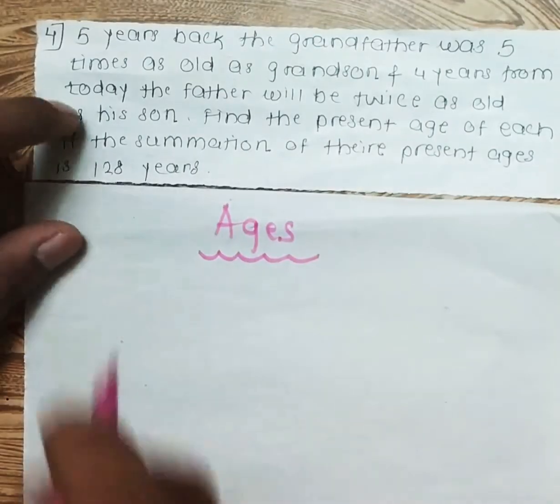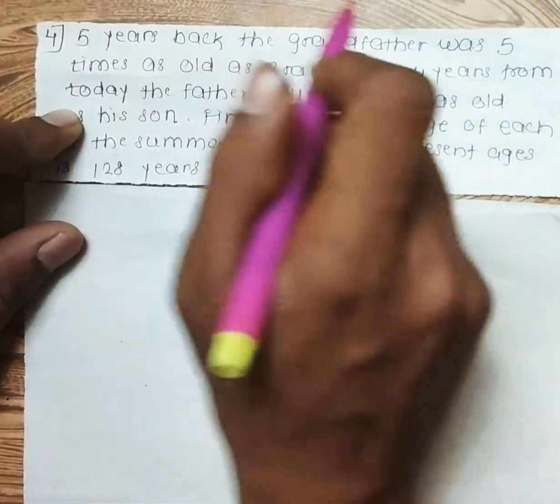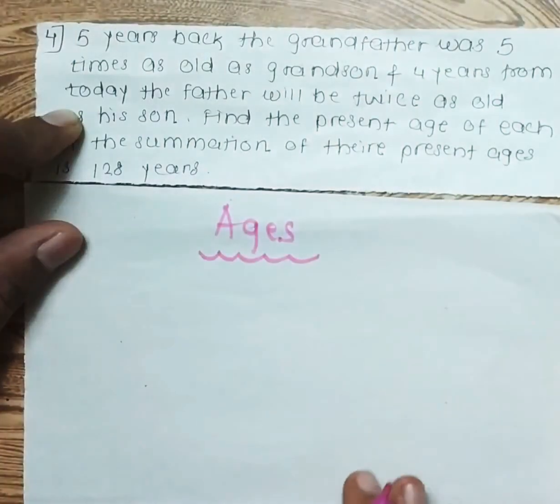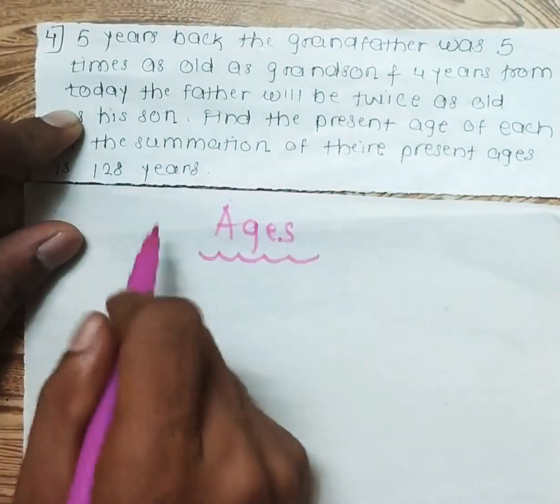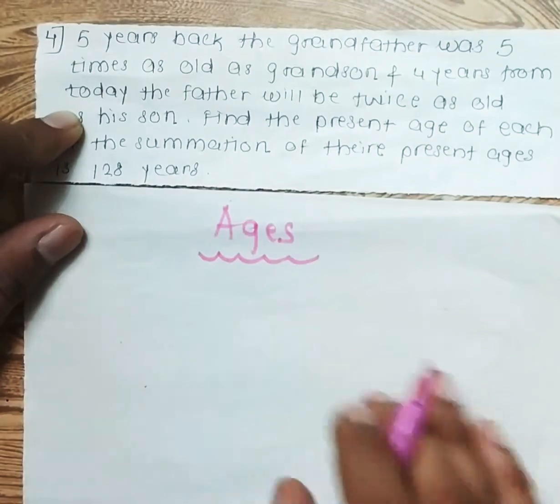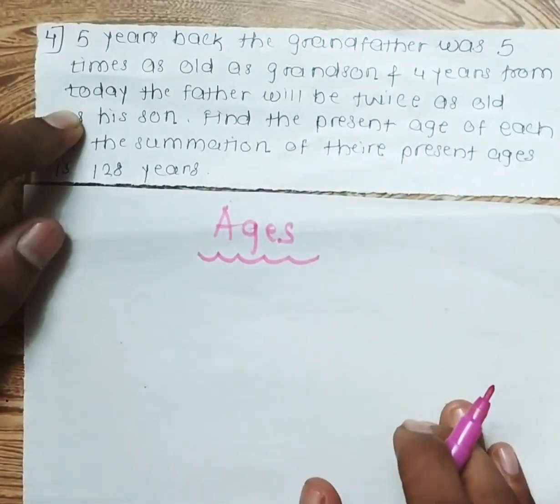The next question is: 5 years back the grandfather was... The first thing we have to do is always assume the present age of whoever is in the question.